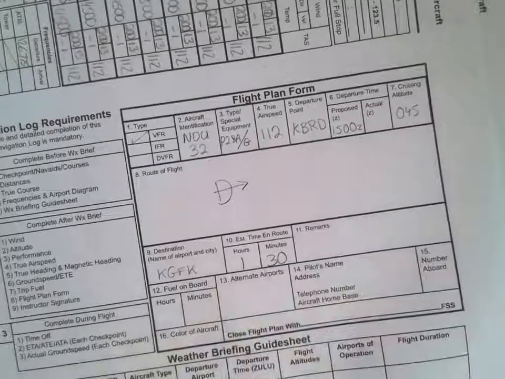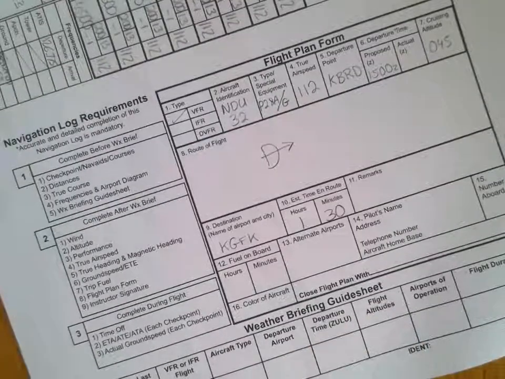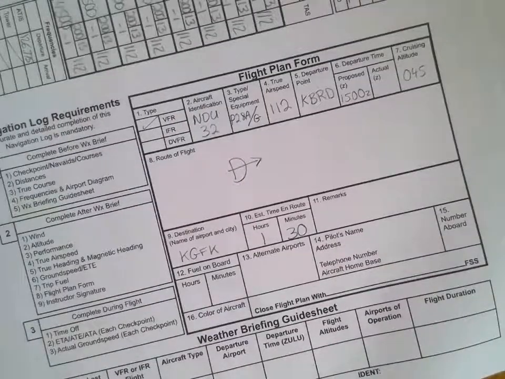Box number 11 is remarks. You can put whatever you want in there, but there's not a whole lot that's of real interest along this particular flight. Some people like to put the tail number in there, so the full tail number, November 532 November Delta. You can certainly do that if you wish, but it's not essential.